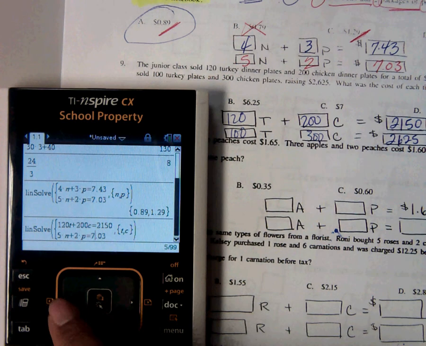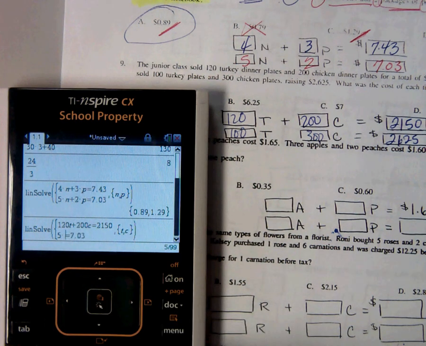Okay, feeling good. 100t plus 300c is going to equal 26.25. Don't put the comma. Yes, Miss Pierce left us $7.03.